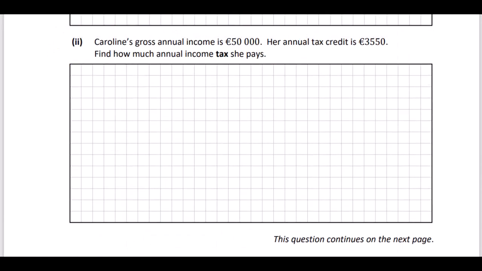Caroline's gross annual income is 50,000. Her annual tax credit is 3,550 euros. Find out how much annual income tax she pays. Okay, so let's look at her net tax. First of all, it's going to be 20% of the standard rate cutoff point, which we were told is 40,000 euros.